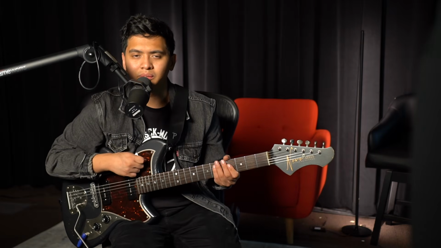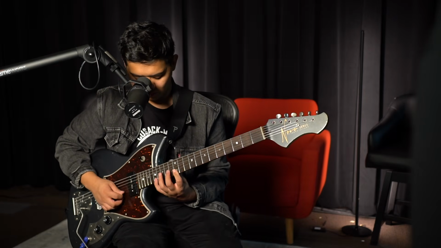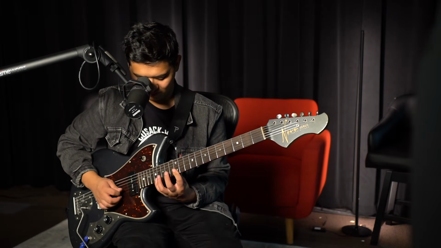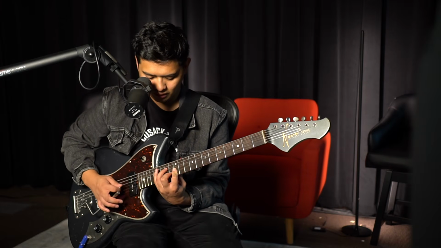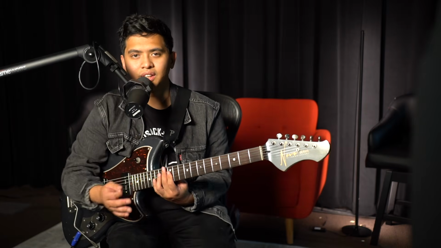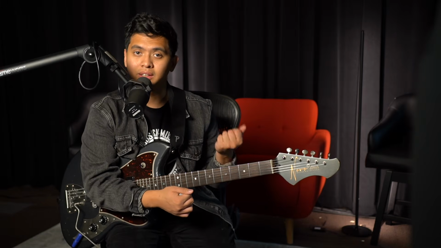Even Johnny Buckland from Coldplay, his triad work and all his pop stuff was really, really amazing. And so I was inspired by a lot of that. The way that he does chord embellishments, even The Edge from U2. Oh my gosh, just the way that a lot of these guys use triads, I kind of just listen and watch and learn on what they use and implement them into my playing.